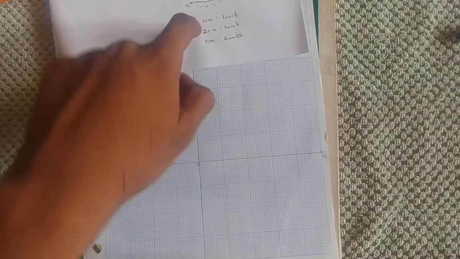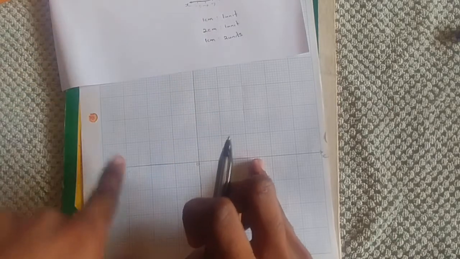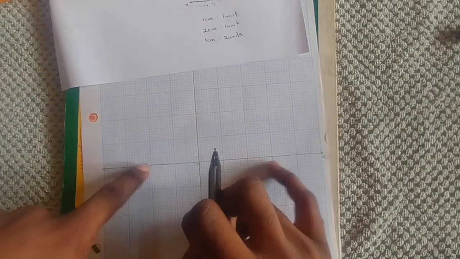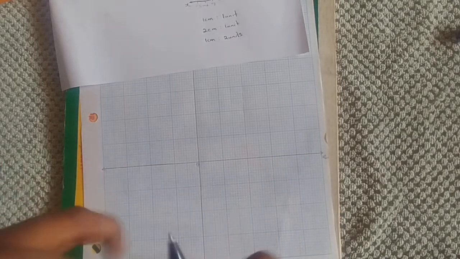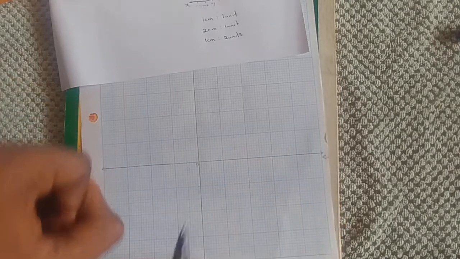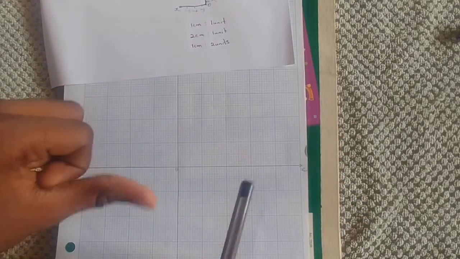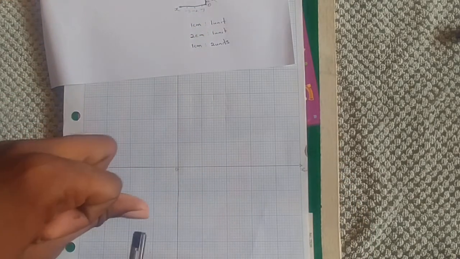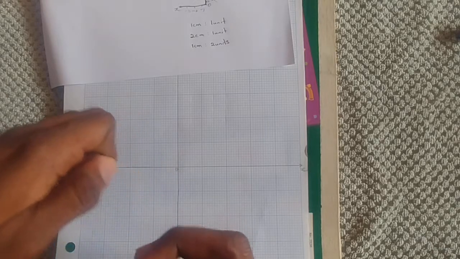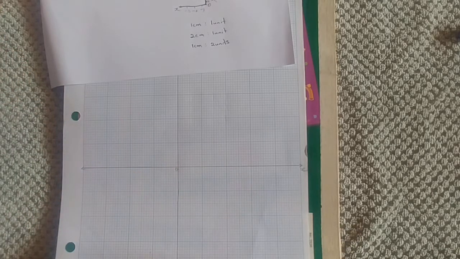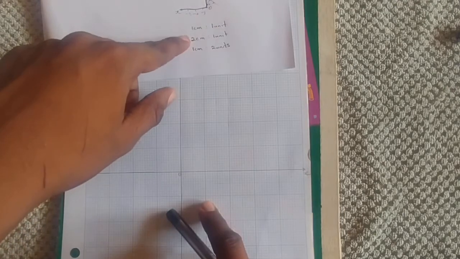If we use 1 centimeter to 1 unit, we end up stopping here. We want the graph to take up as much space as possible. So this one is good because it allows us to put all our values, but it's bad in that it doesn't take up as much space as we would like it to. So let's try 2 centimeters.